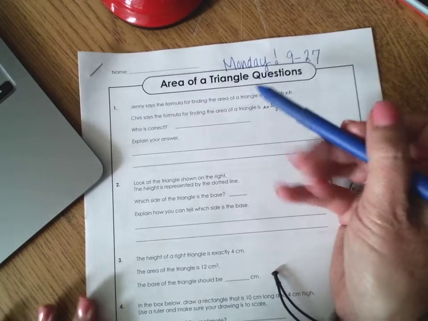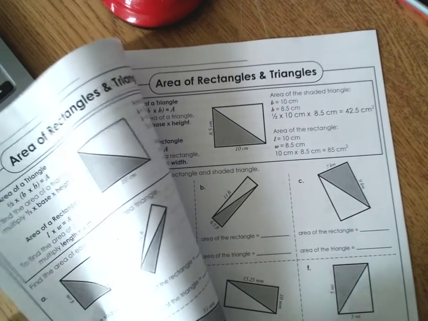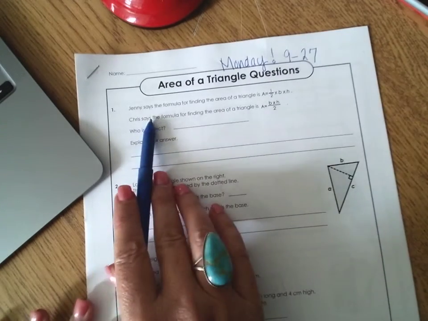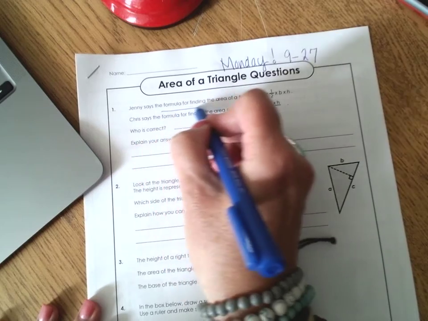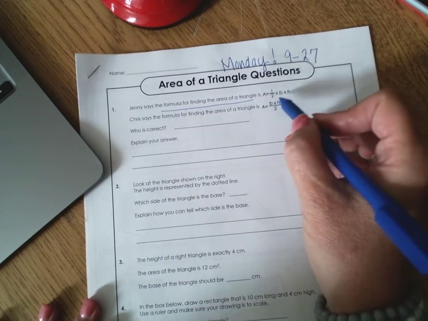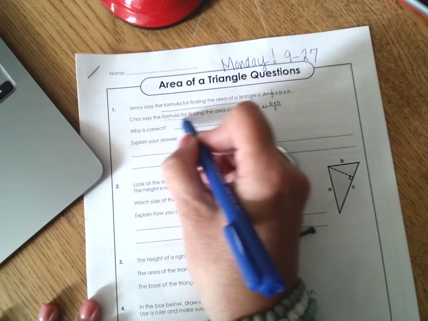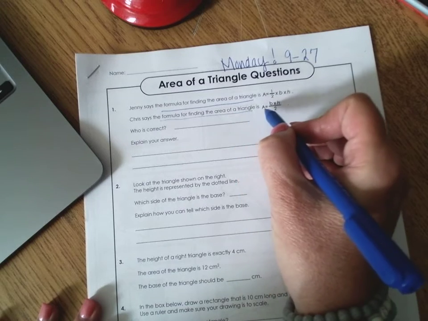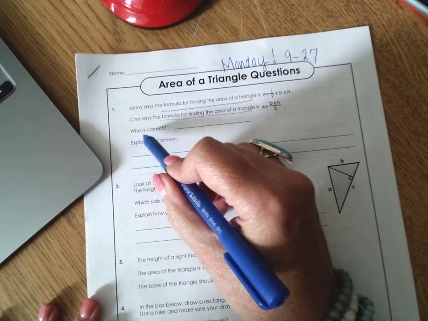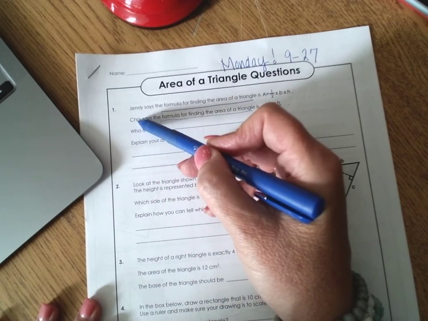But I'm going to go through the first page of this packet a little bit. There's a lot of different little worksheets, little problems in there for you to solve, so I'm going to talk about that. All right, so it says, first off, Jenny says the formula for finding the area of a triangle is area equals 1/2 times base times height. Chris says that the formula for finding the area of a triangle is area equals base times height divided by 2. It says, who is correct, Jenny or Chris?